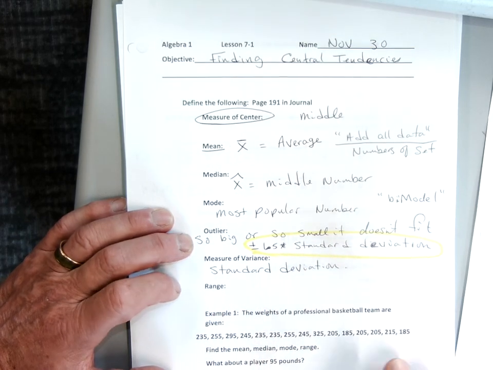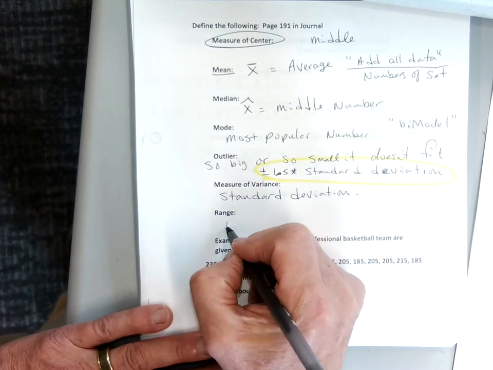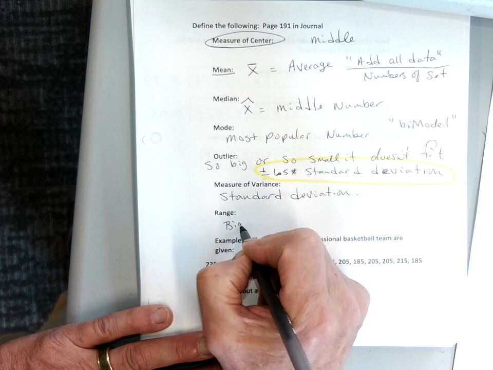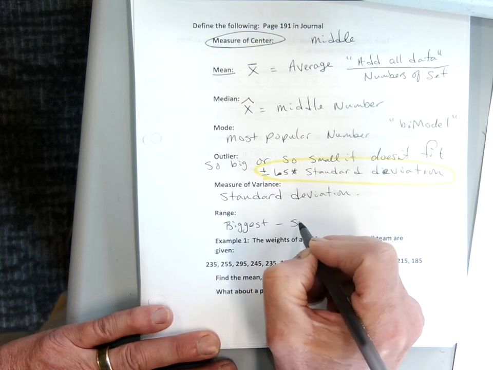Okay. The range, hopefully you know what that is. That's just the biggest minus the smallest.